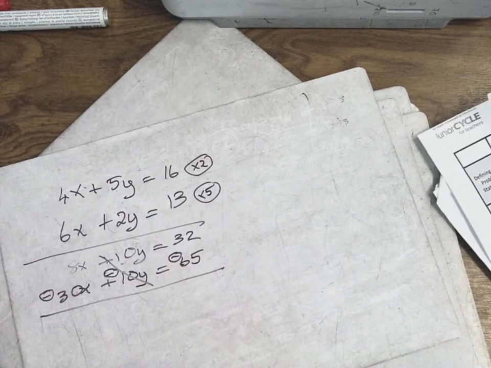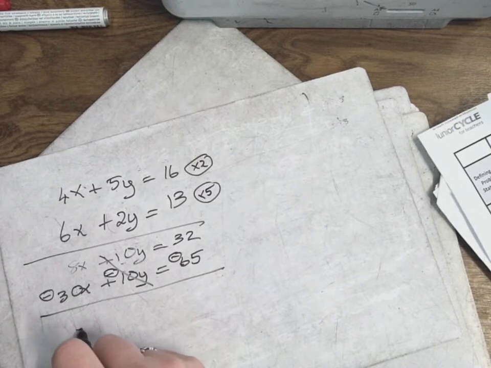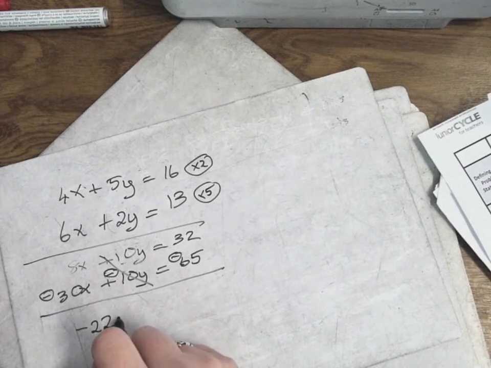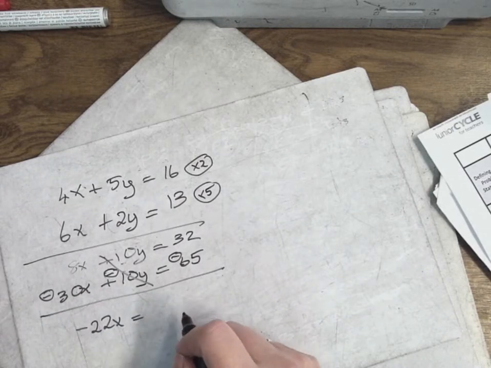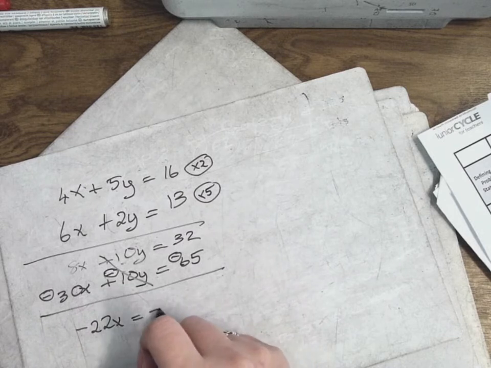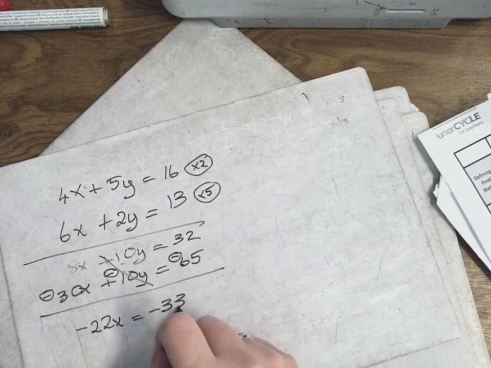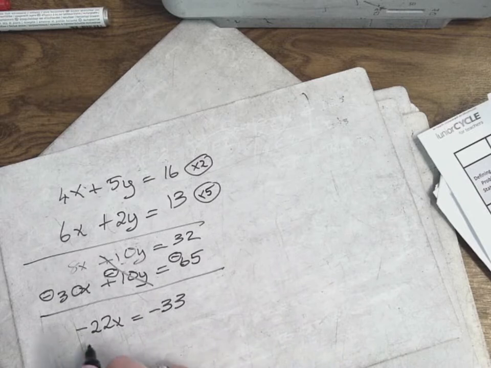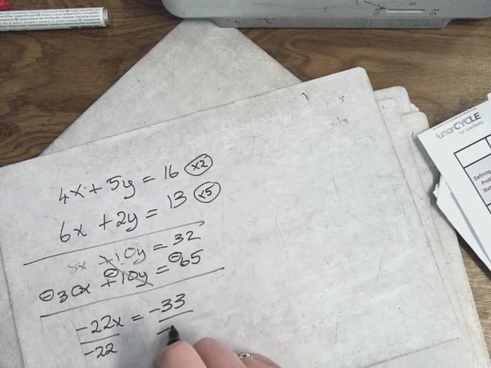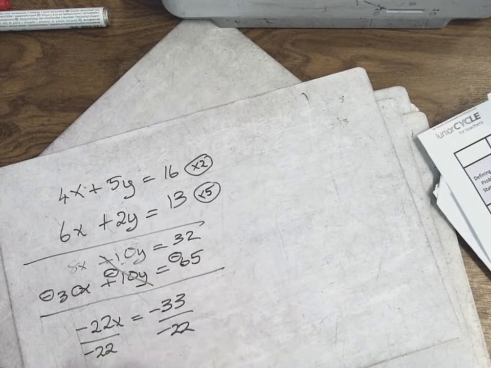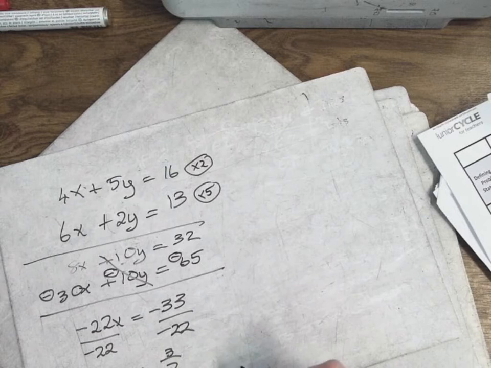Yeah, you'd have to do the same for one of them. So this would be minus 22x equals minus 33. Yeah, it is a fraction. Then you divide each side by minus 22. And on your calculator, that would be x is equal to 3 over 2 or 1.5, whichever you prefer. I gave you a hard one, sorry. I didn't mean to give you one with a fraction in it, but look, it is what it is.